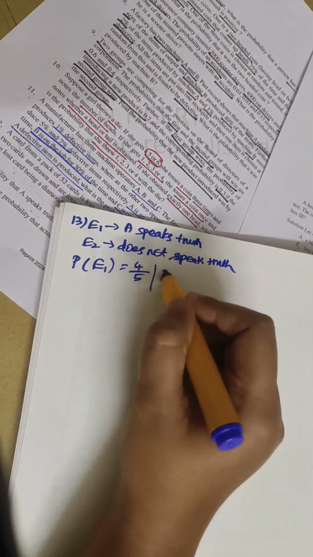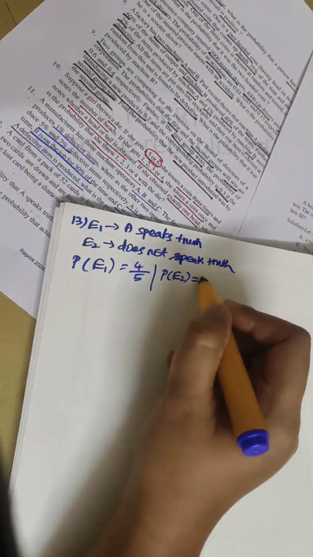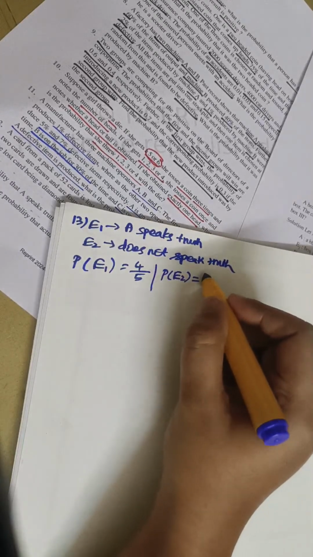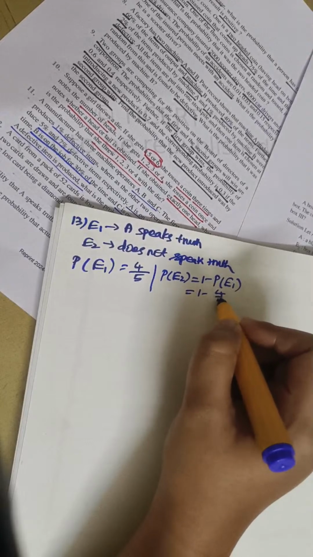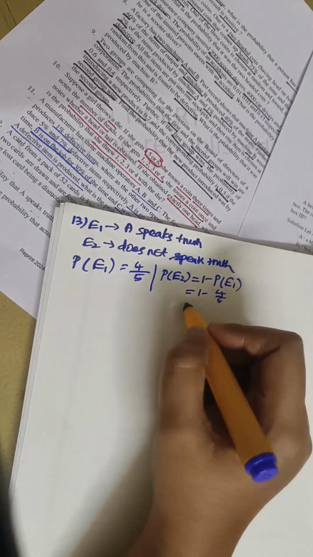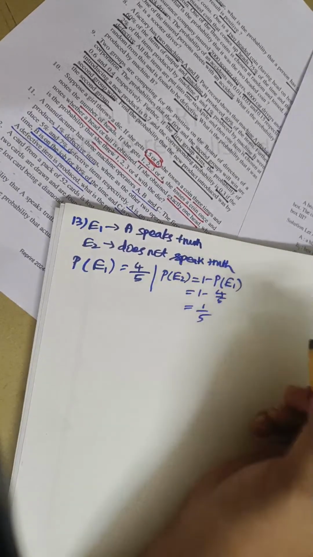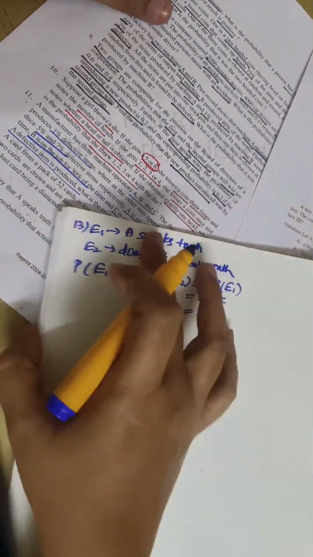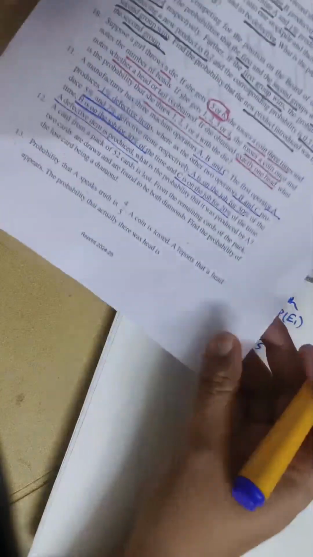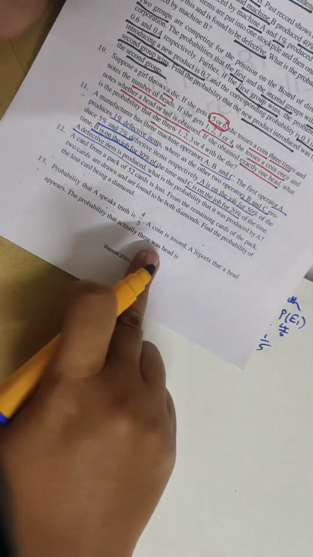How to find P of E2? It's the complement of E1, isn't it? So 1 minus P of E1, that is 1 minus 4 by 5. That will be 1 by 5. Okay? So, given that, a coin is tossed.